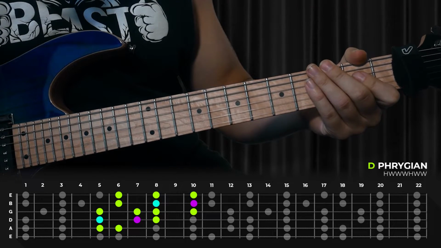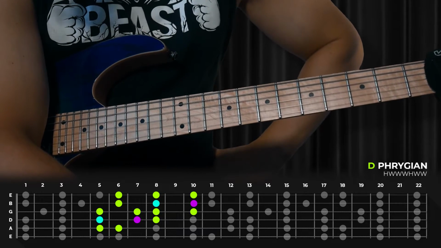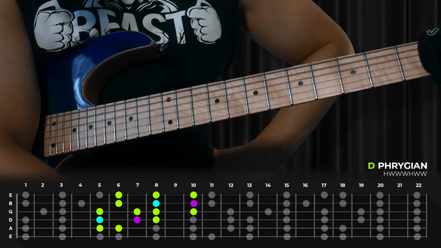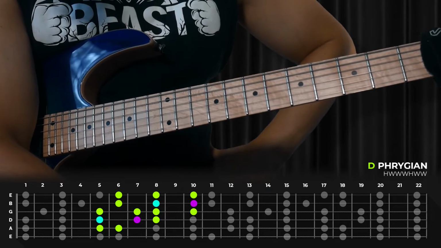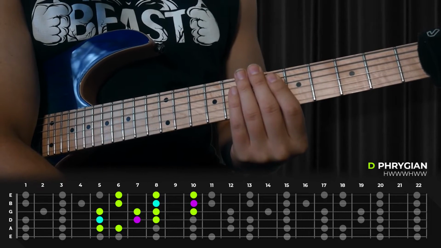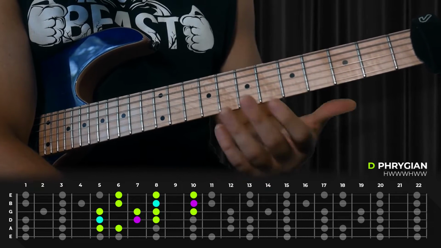So that didn't sound bad. I mean, just using 1 shape, we've created an okay, interesting sounding solo using Phrygian, or in other words, the 3rd position. But what if we wanted to go up the neck into other shapes to target other notes?